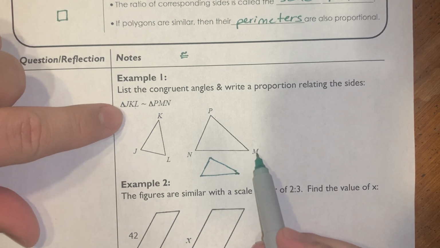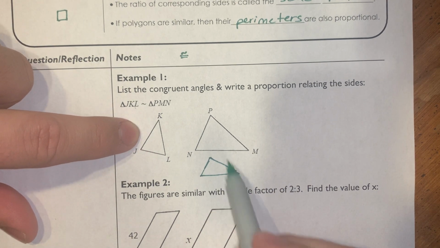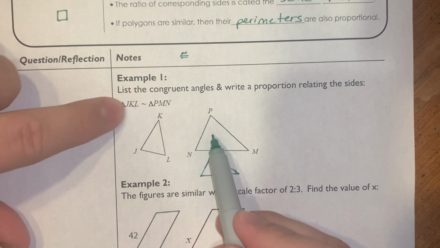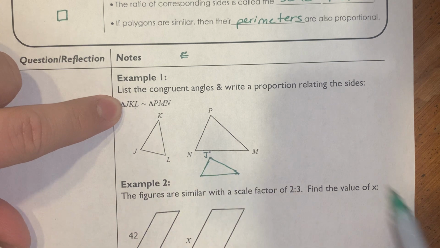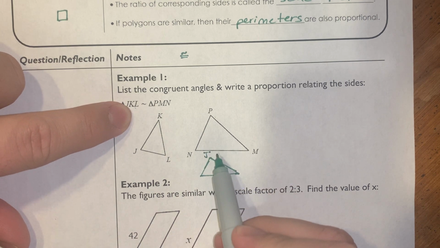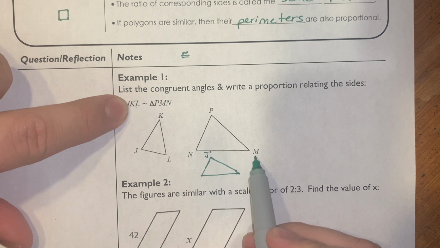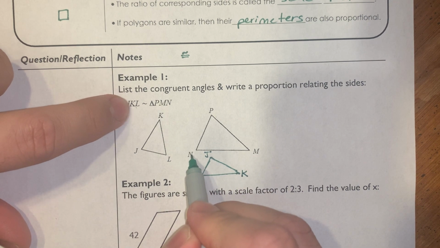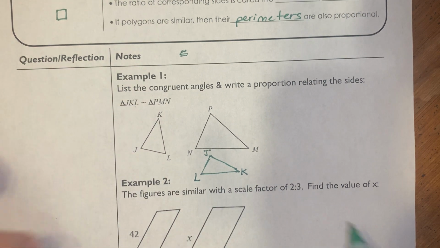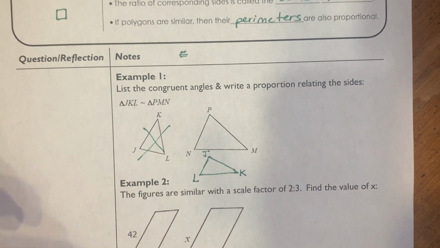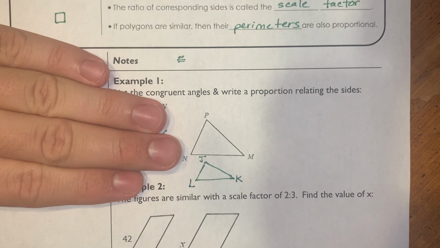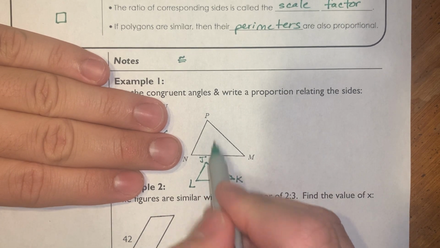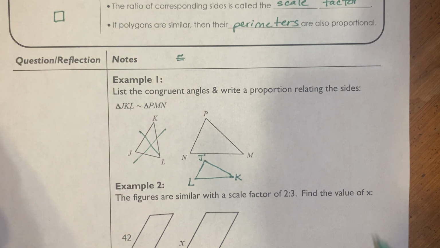Then I try to match the letters with this figure. Here we have P up here, so that means that J has to be up here. M is down here, so that means that K has to be down here. N is down here, so that means that L has to be down there. Now I'm just going to forget that this triangle even exists, and I'm just going to look at those two. I promise you, if you follow this method, you're going to be much better off in knowing how to set up your proportions and all of that.